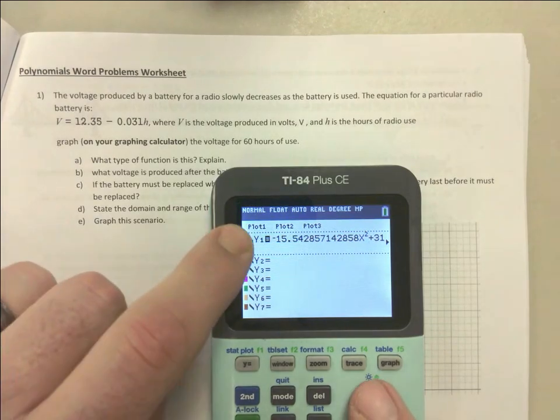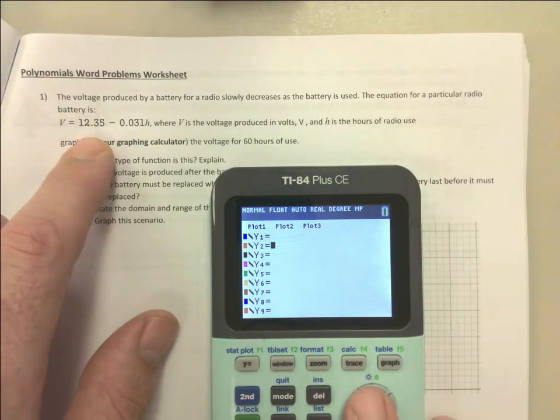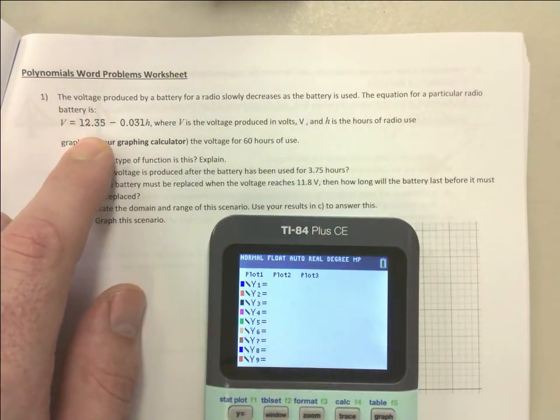Enter. Make sure plot 1 is turned off for now. We're not going to need that until later. We type this in. Oh, before we do that, okay?